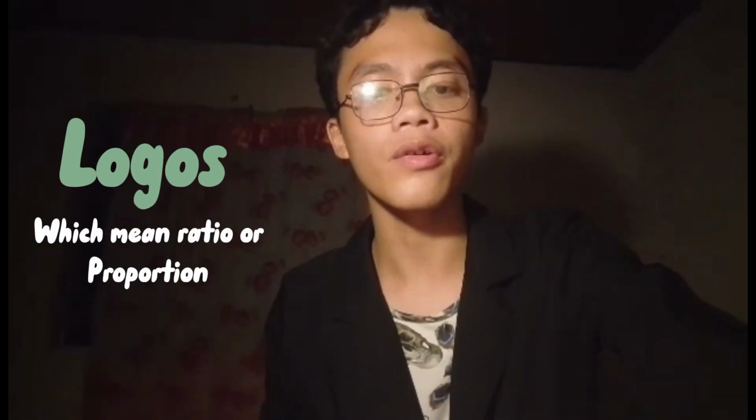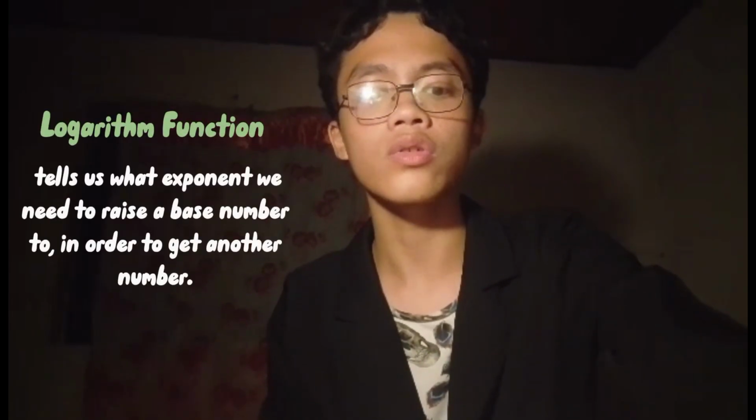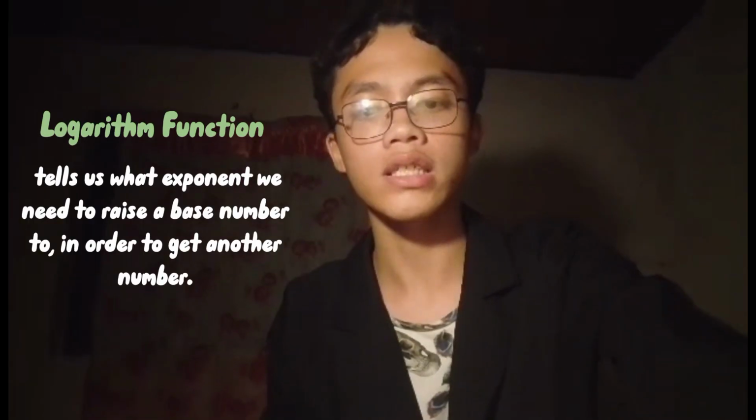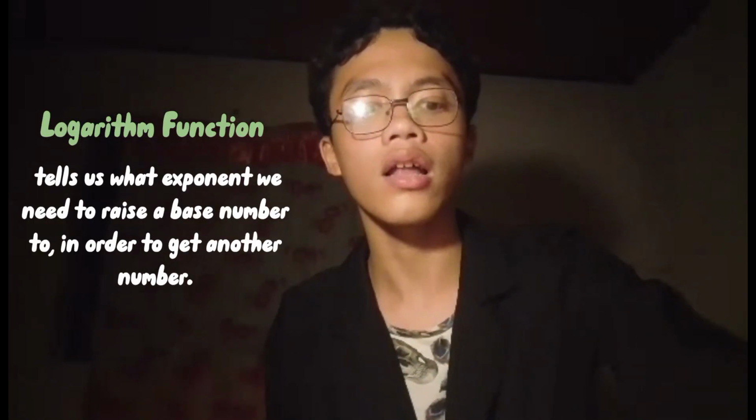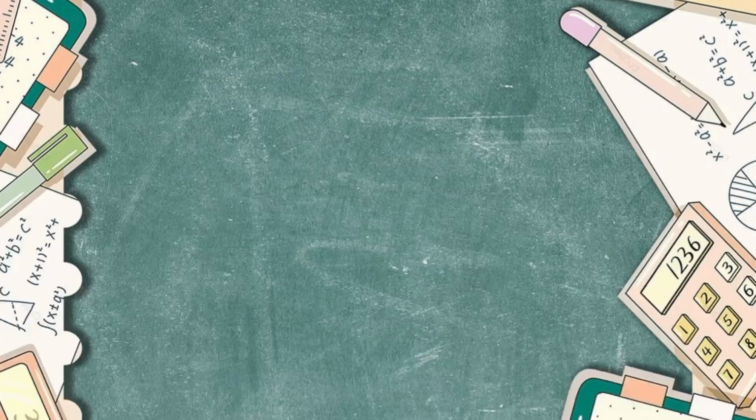Good day, everyone. Now let us first define what a logarithm is. The word logarithm came from the Greek words logos, which means ratio or proportion, and arithmos, which means number. Logarithms were invented independently by John Napier, a Scottish mathematician who is also known as the father of logarithms. In simple terms, a logarithm tells you what exponent we need to raise a base number to get another number.